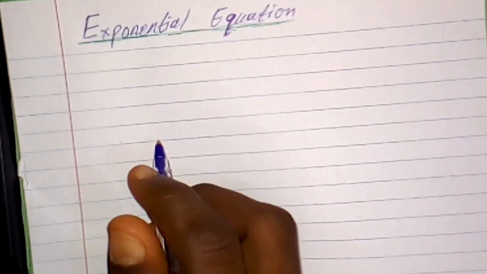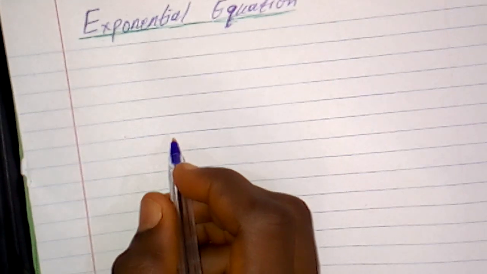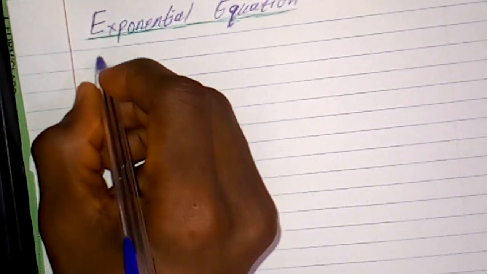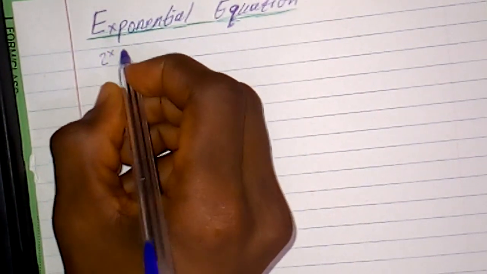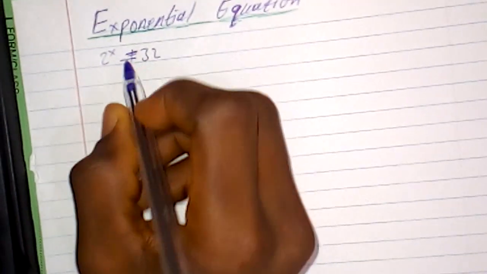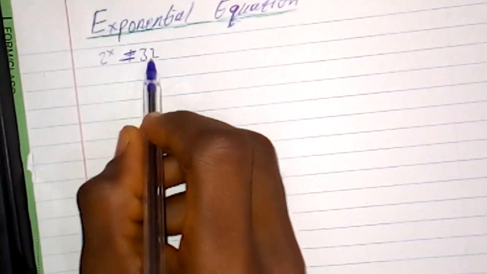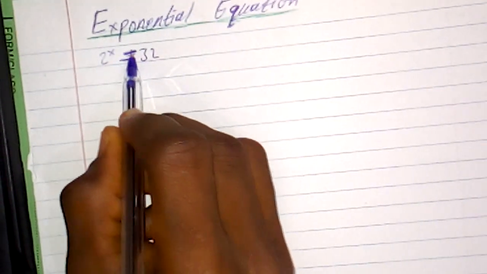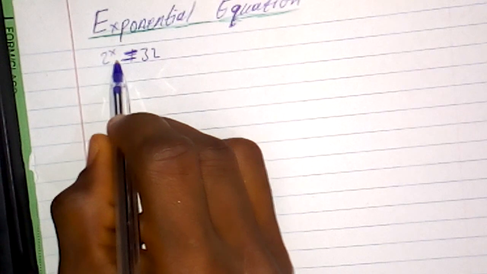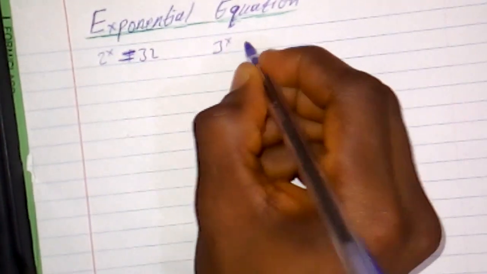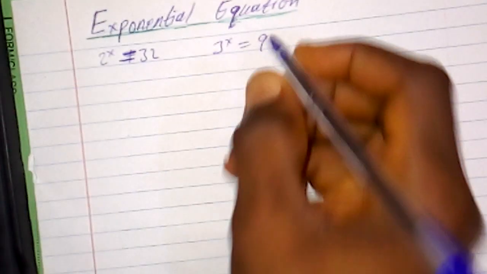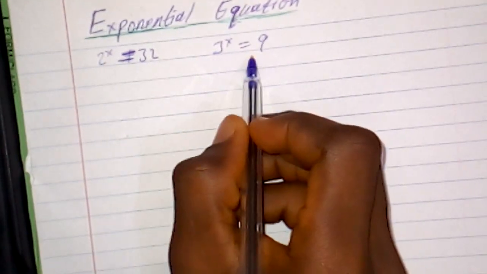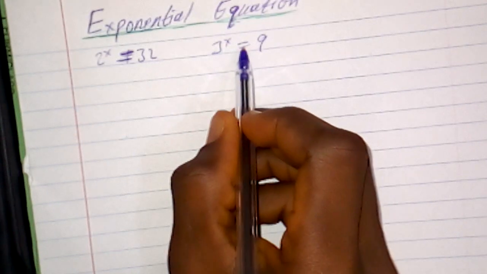Now, let's see examples or ways to identify exponential equations. Example of an exponential equation: 2 raised to the power x plus 32, equals 32. This is an exponential equation. Why? Because of this power x, and there's an equals sign between. Or again, 3 raised to the power x equals 9. You see, this is an exponential equation because of the power x and the equals sign.